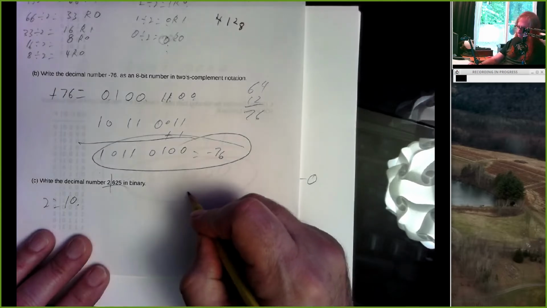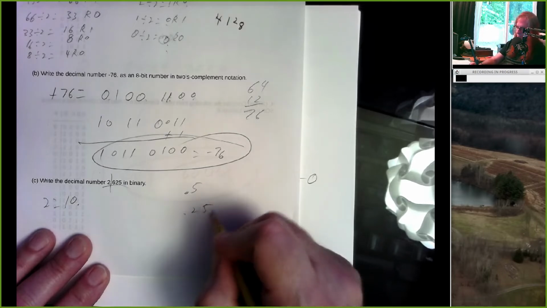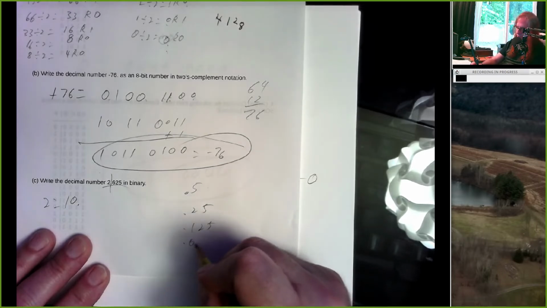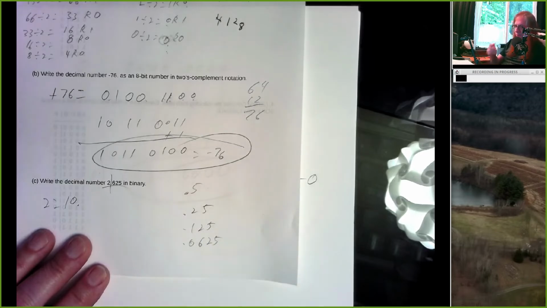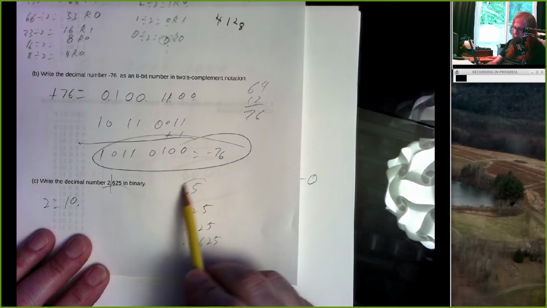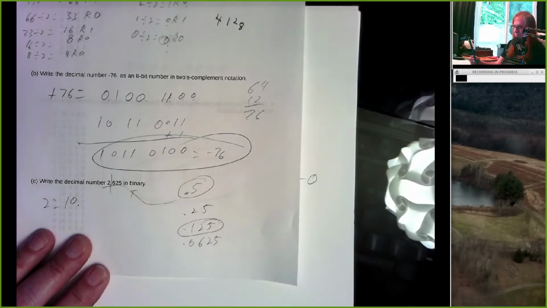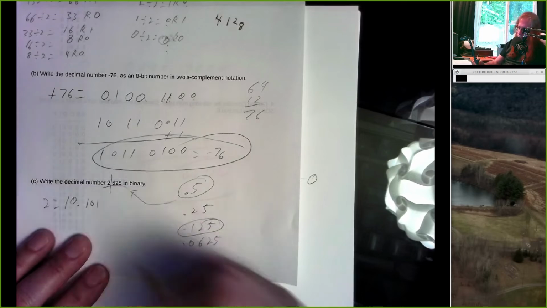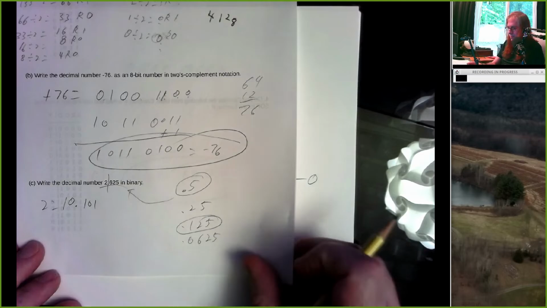And so your negative powers of 2 are 0.5, 0.25, 0.125, 0.0625, 0.03125, and so on. And so this one and that one get you what you're after. So it's 0.101. All right, so that was playing with conversions.